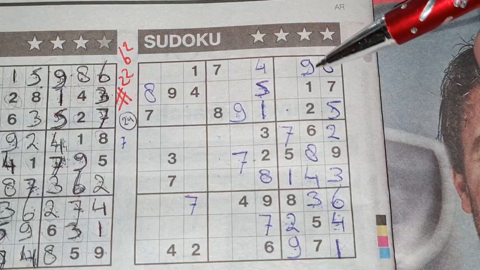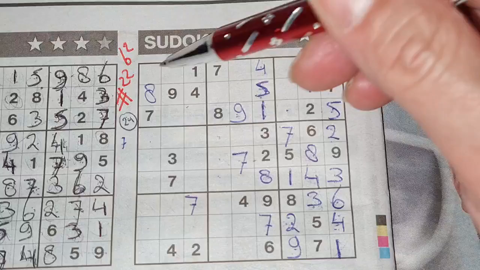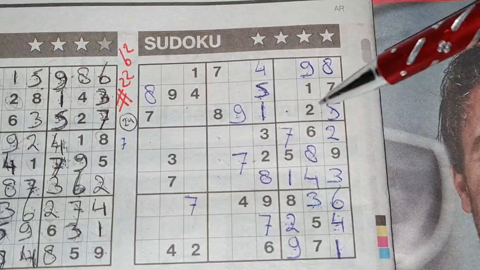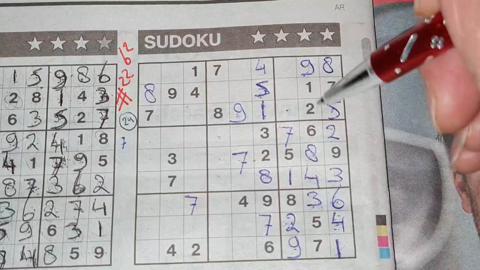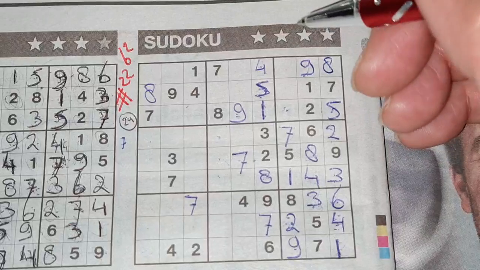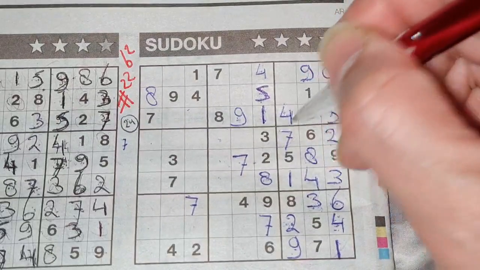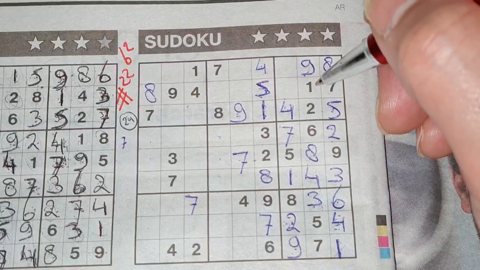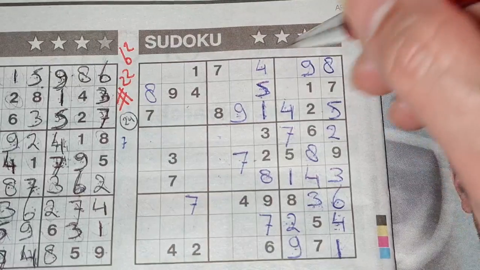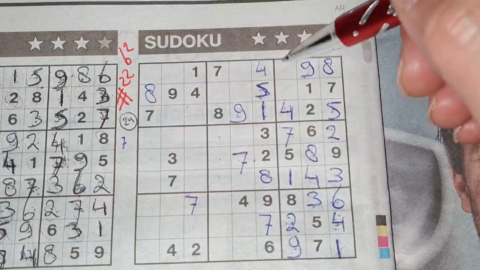Then 4 in this row, 4 in the second row. So in the third row, the only place for a 4 should be there.